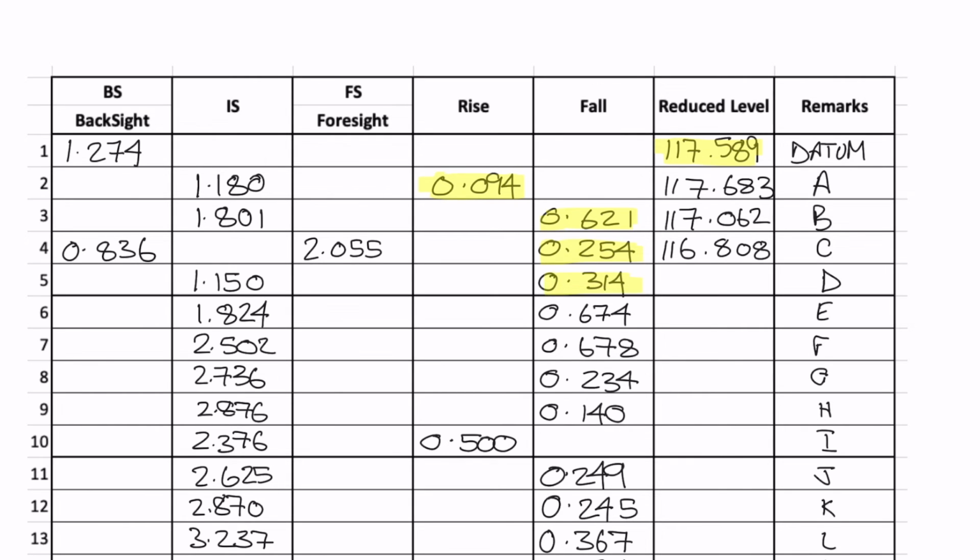Again, another fall, subtract this value off, 116.4944. Next value is another fall, so subtract this value from our reduced level, 115.820. Another fall.